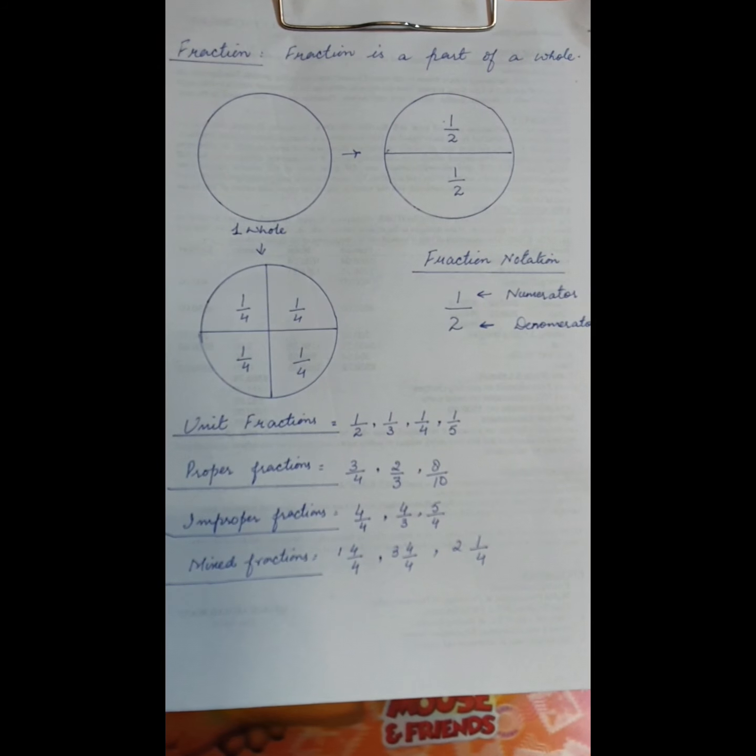Now, what is a fraction? A fraction is a part of a whole. A fraction represents equal parts of a whole or a collection. When we divide a whole into equal parts, each part is a fraction of the whole.